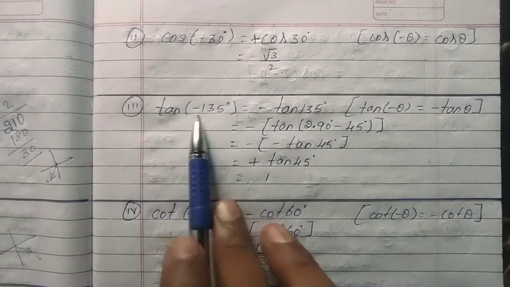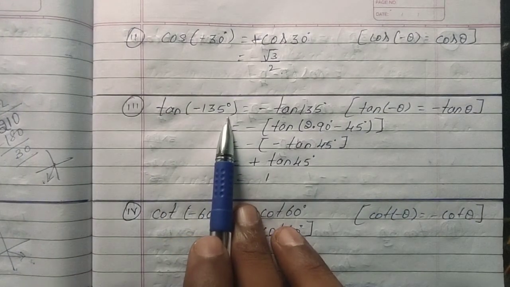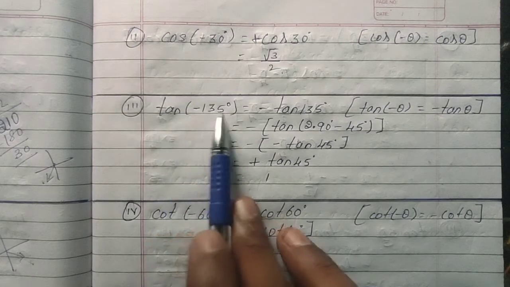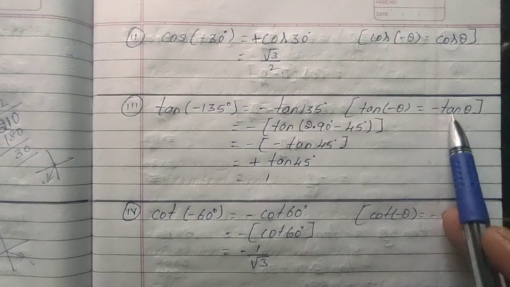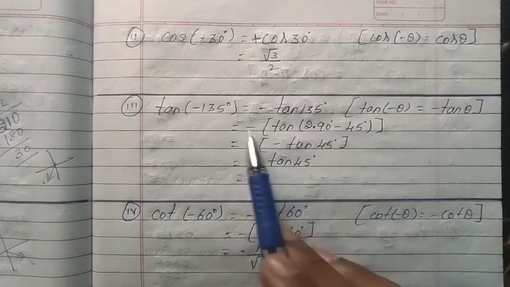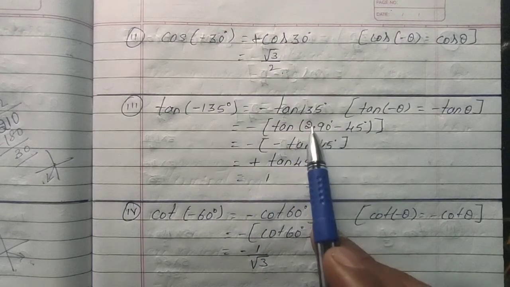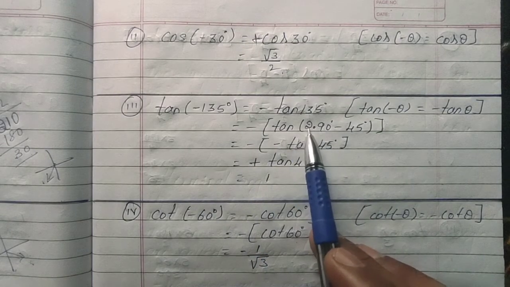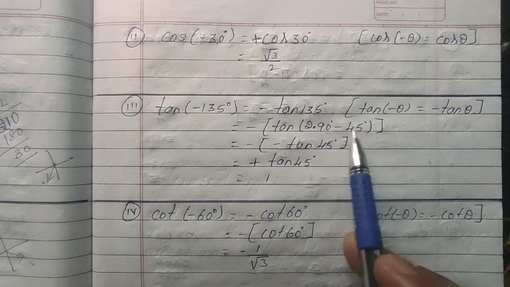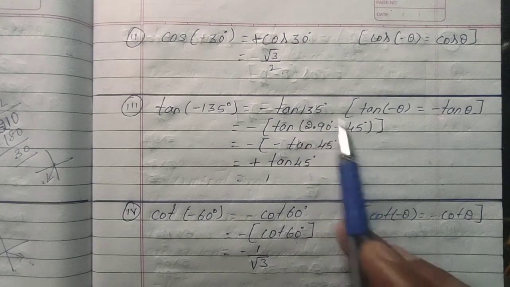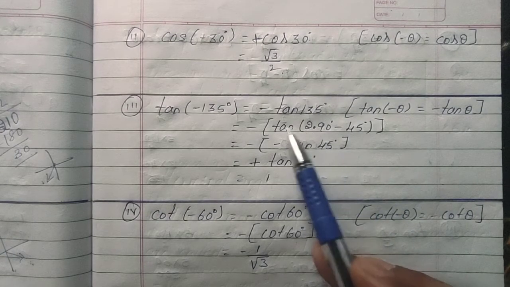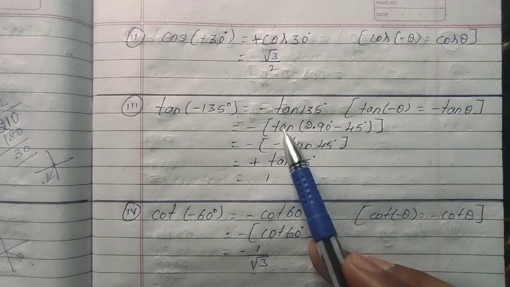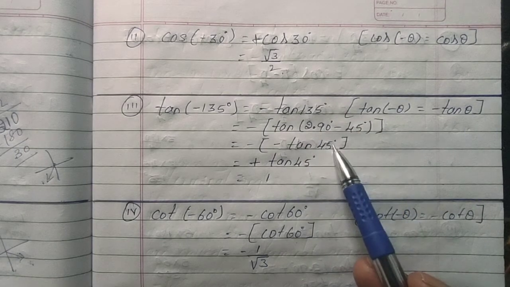Next, tan of minus 135. See, this is tan and theta is negative, so the answer is minus tan 135. Why? Tan of minus theta is nothing but minus tan theta. Now minus as it is. Tan 135 I can write as 2 into 90 minus 45. 2 into 90 is 180, 180 minus 45 is 135. Here n is an even number. Even means no change of ratio. Tan only we should take, 45 only we should take.